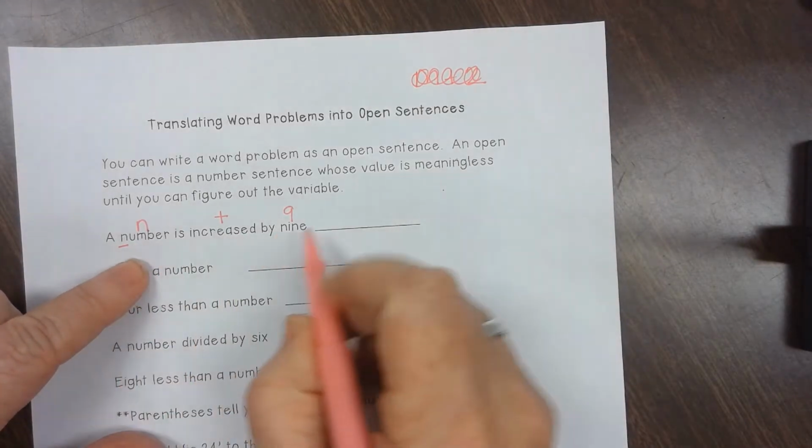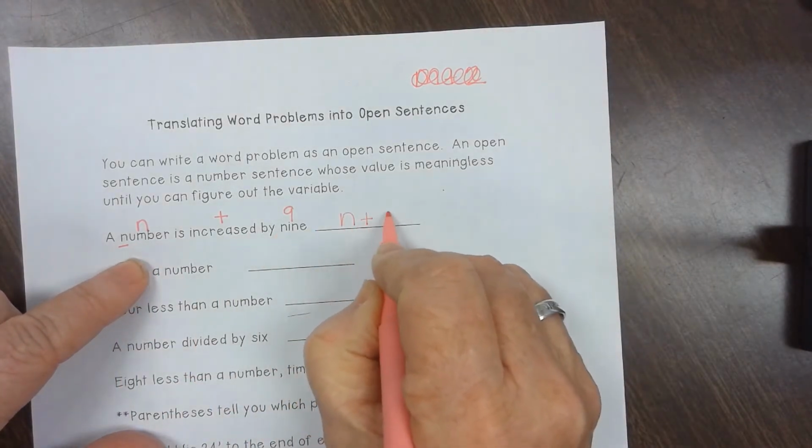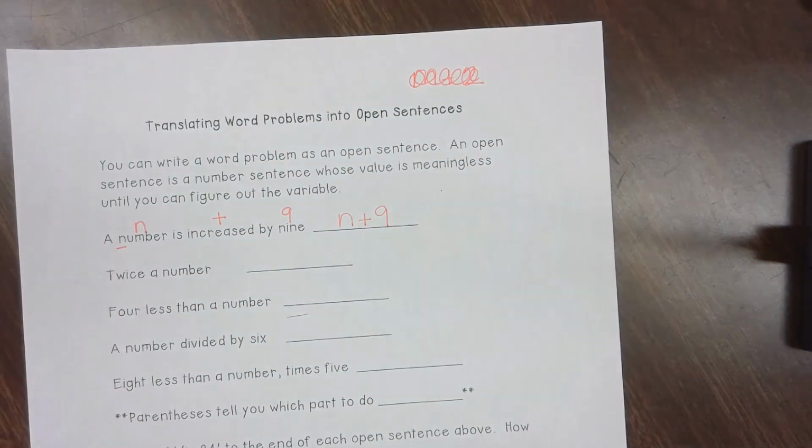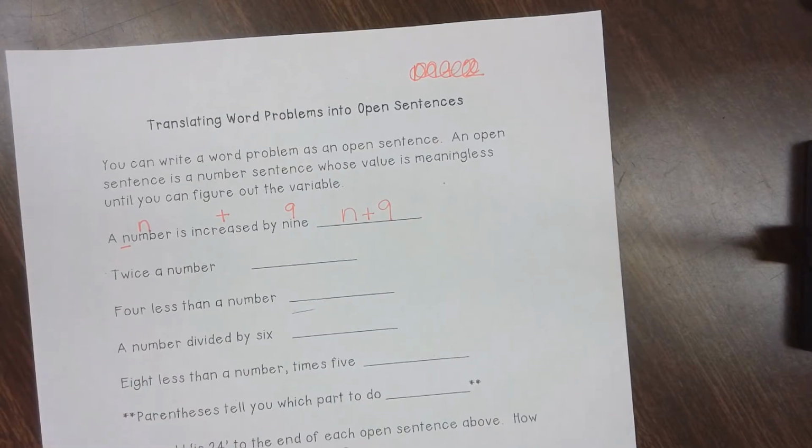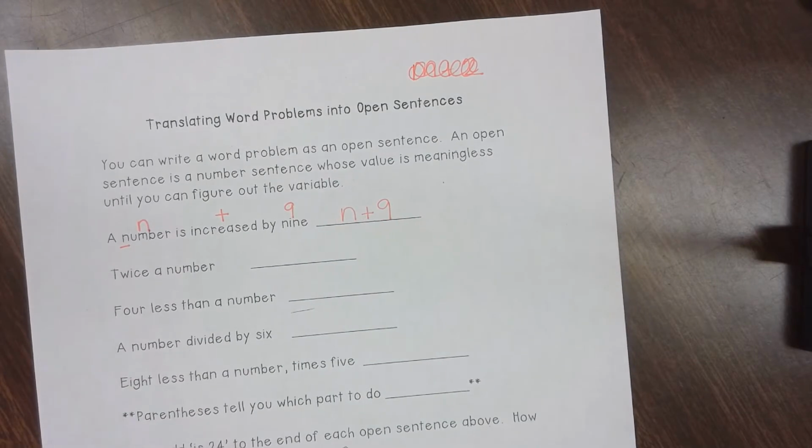So a number increased by 9 would be written n plus 9. I'm not solving anything. I'm not deciding what n equals. I'm just practicing writing expressions. So here, increased means I'm adding. I'm going to write increased here because that tells me that I'm adding. Oh, and sum, because when I add, I find the sum.